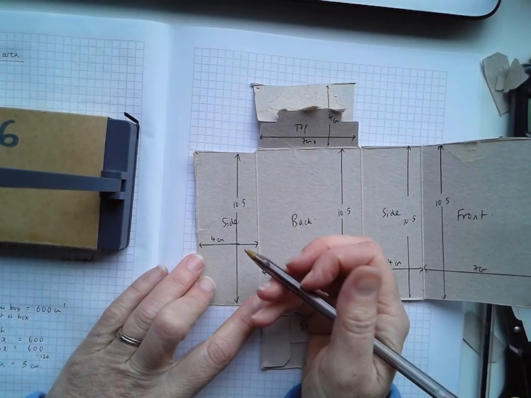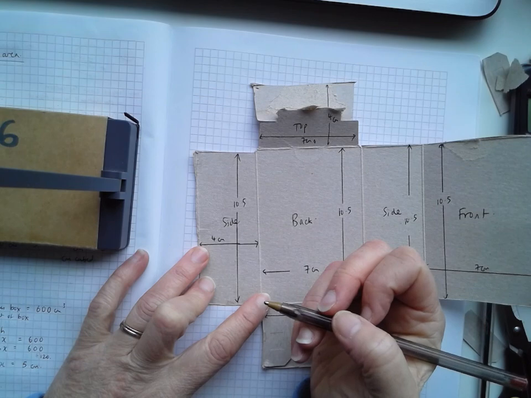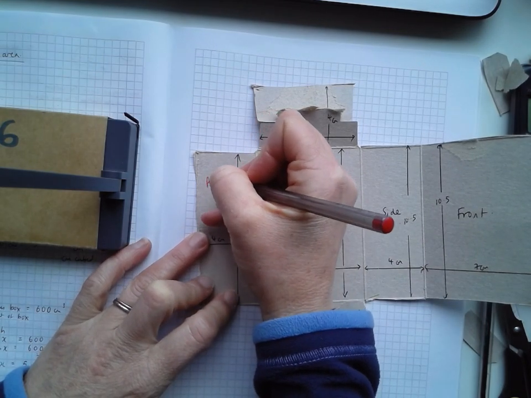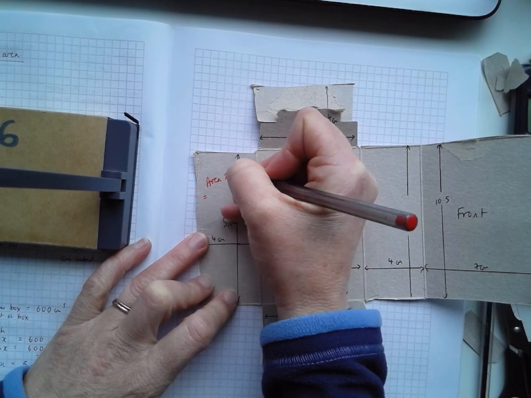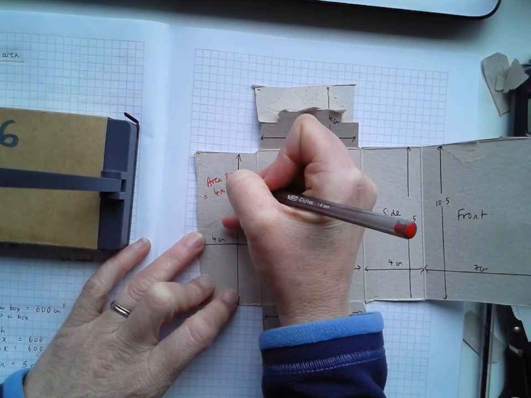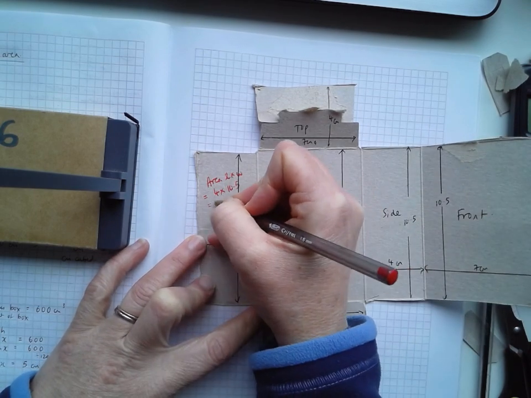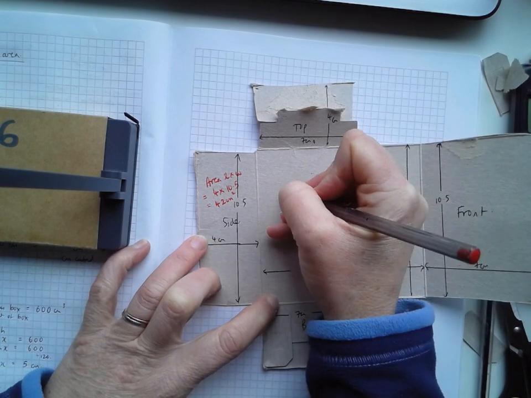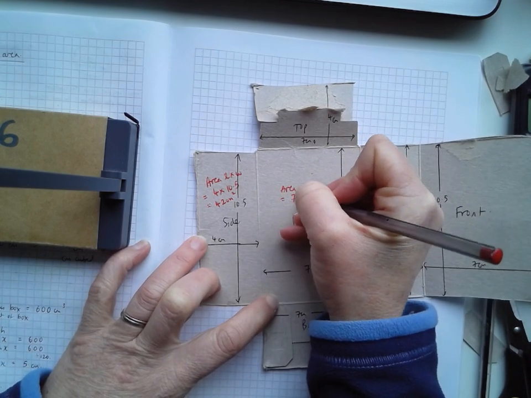So we have this side here, okay? The area of that is going to be length by width, which is 4 by 10.5. It doesn't really matter what I call length and what I call width. So that's going to be 42 centimeters squared. This one, the area is 7 by 10.5.